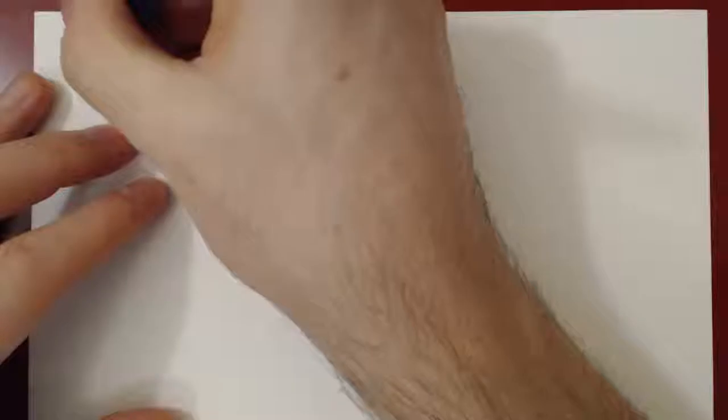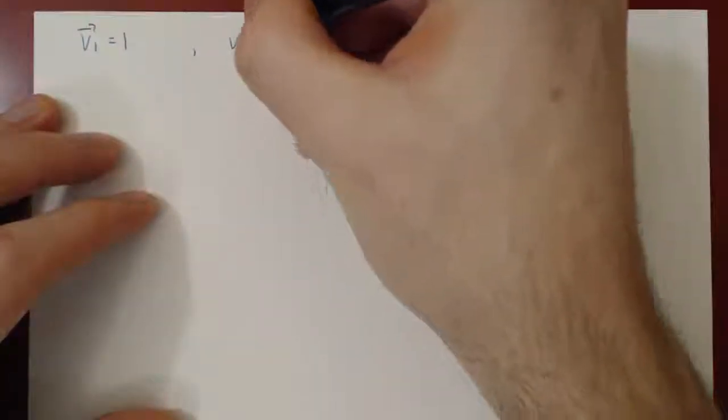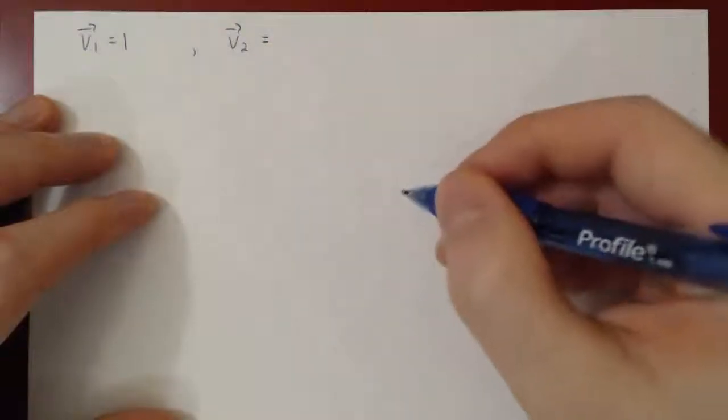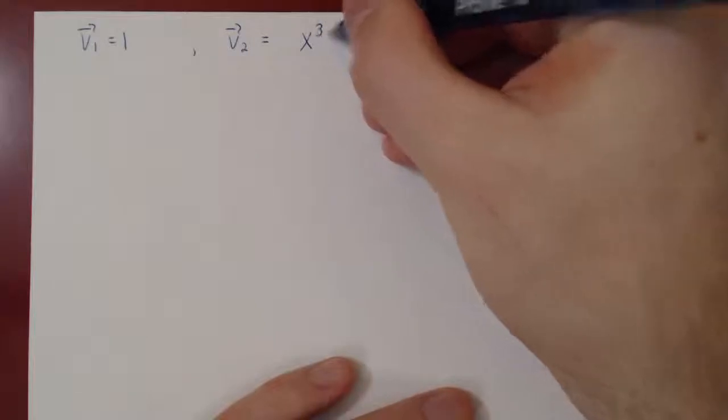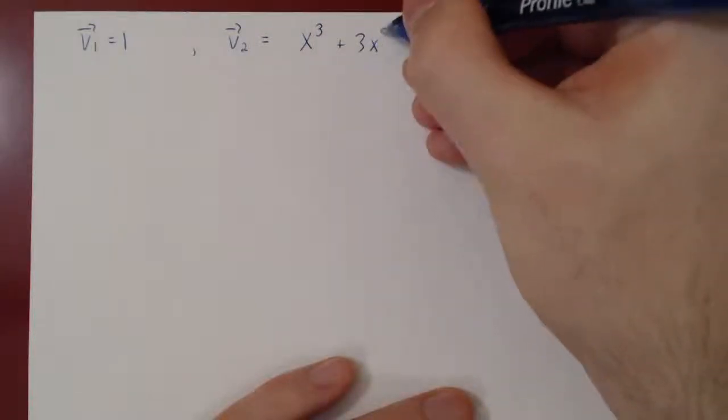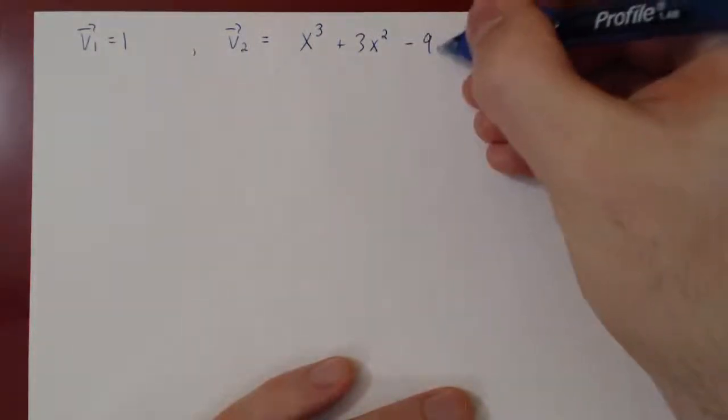Let me just rewrite the two vectors. v1 is the constant polynomial 1, and v2 is a cubic polynomial. And I'll write the cubic term first. It was x cubed plus 3x squared minus 9x.